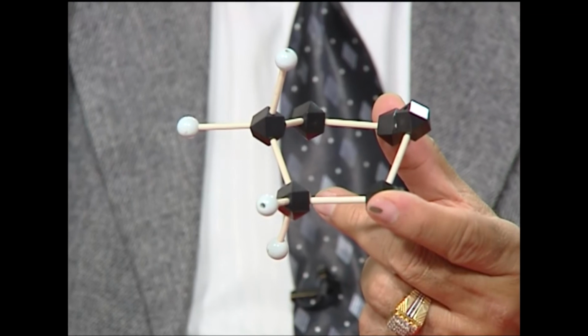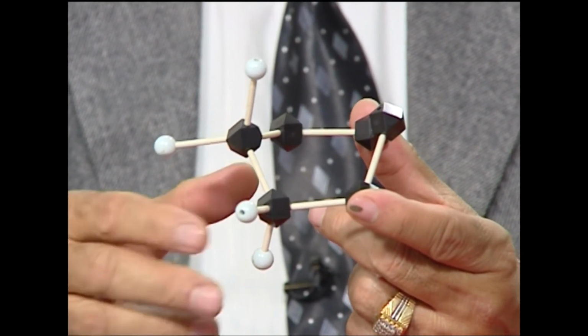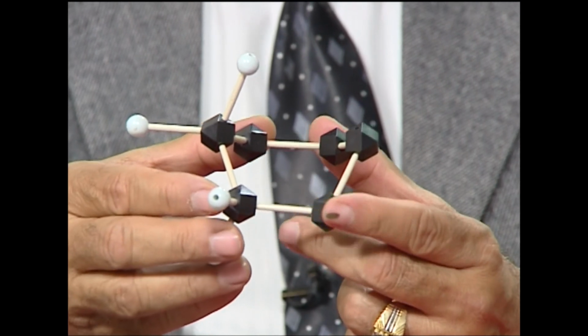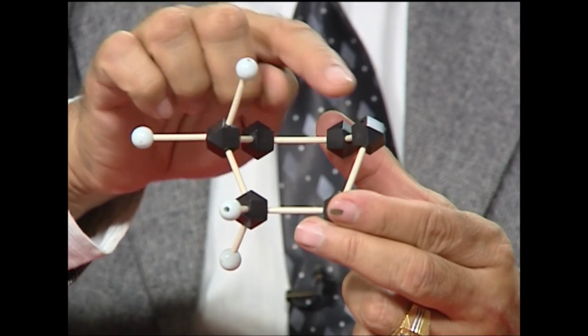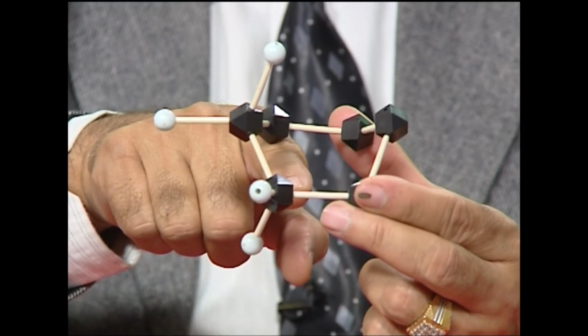Then another movement leads to one more conformation that looks like a boat, and we call it a boat conformation. In the boat conformation, we have 2 carbons above the plane and 4 carbons in the plane. The boat conformation is less stable than the chair.